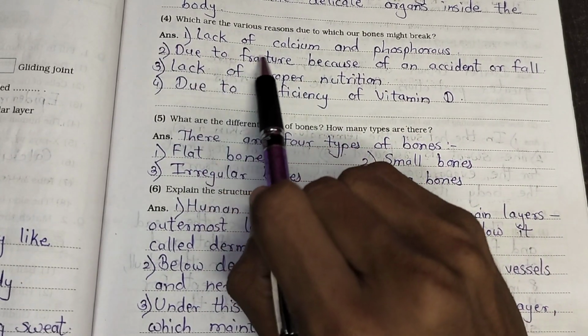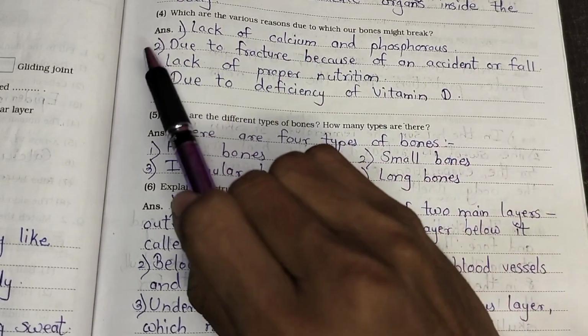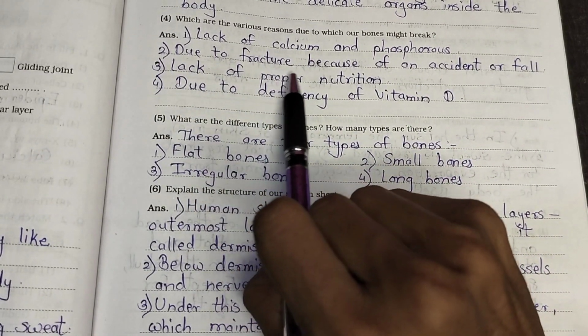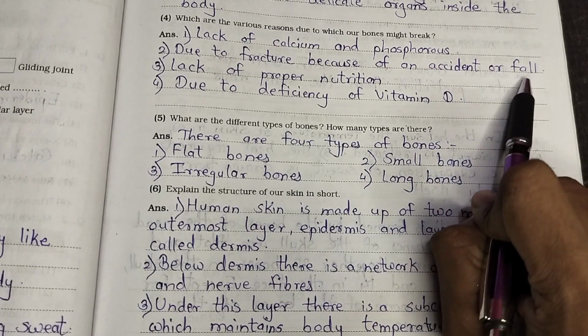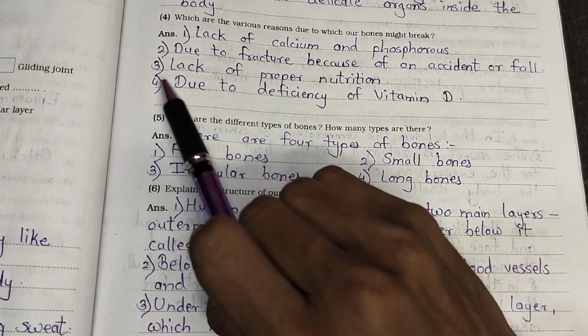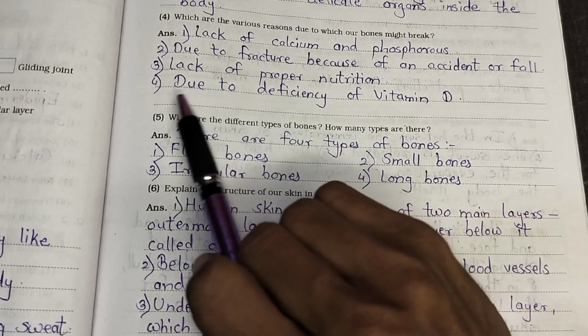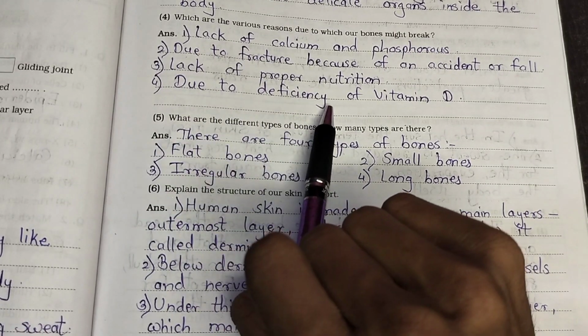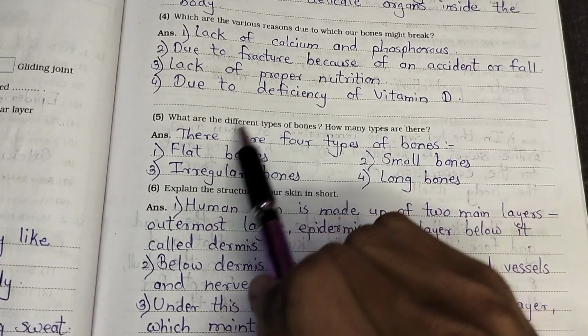Answer. First, lack of calcium and phosphorus. Second, fracture because of an accident or fall. Third, lack of proper nutrition. And fourth, deficiency of vitamin D.